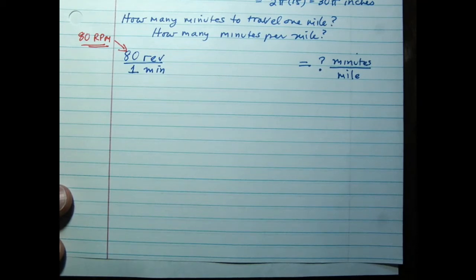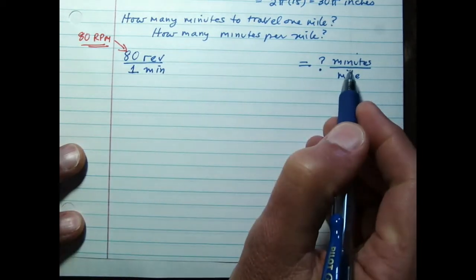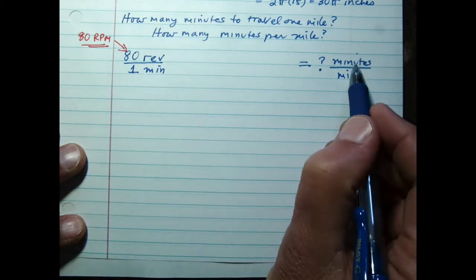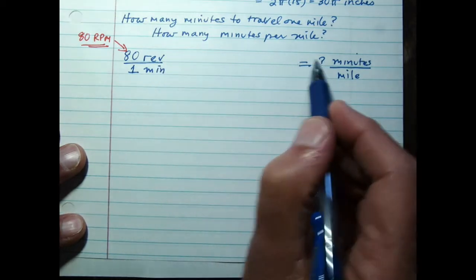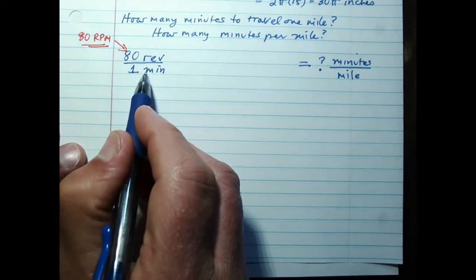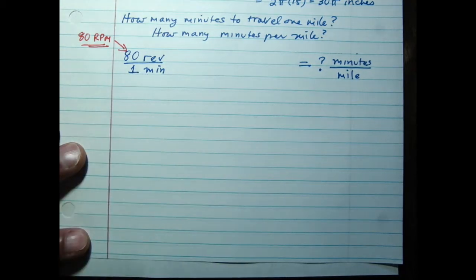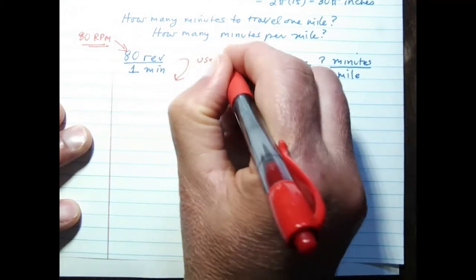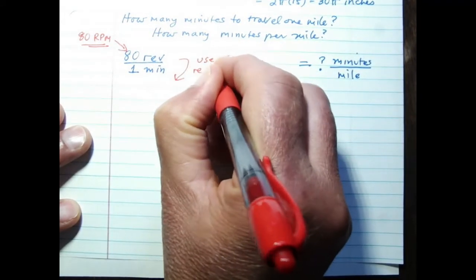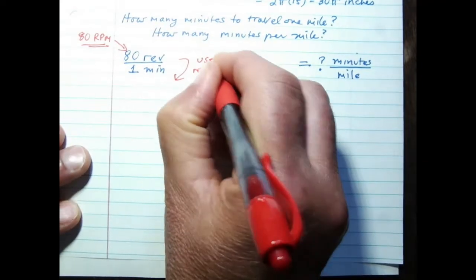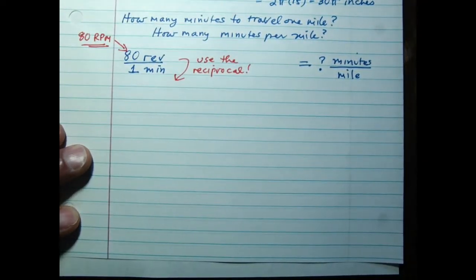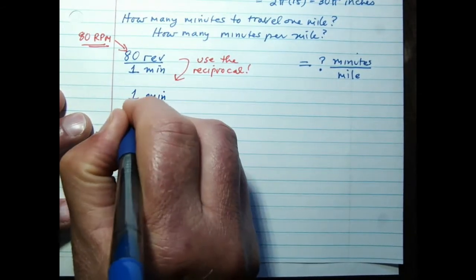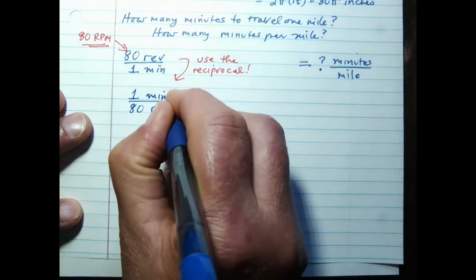And now, when I look at what I'm starting with and what I want to end up with, I don't like the way these line up, because I want minutes in the numerator of my answer, and in RPMs, minutes are in the denominator. So I'm going to use the reciprocal. Because units are involved, I can turn this ratio upside down and write it as 1 minute per 80 revolutions.